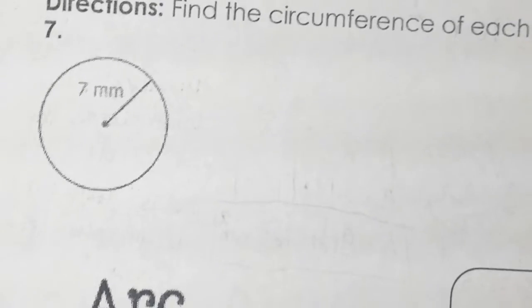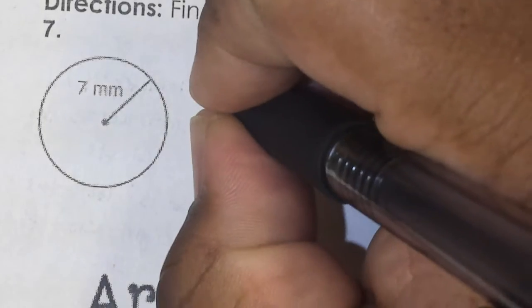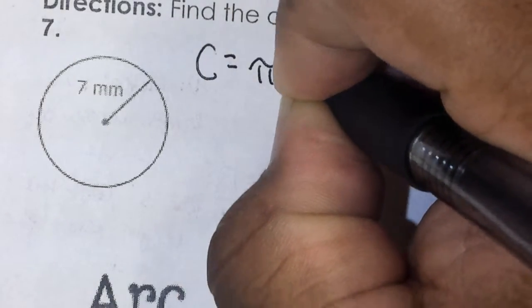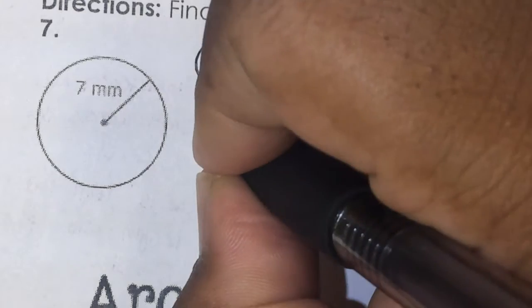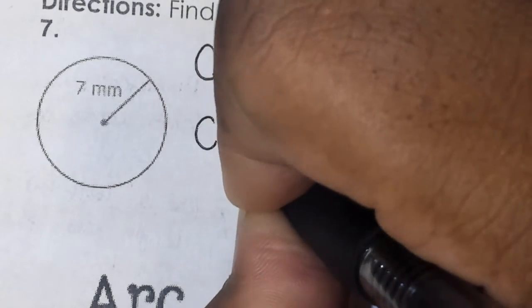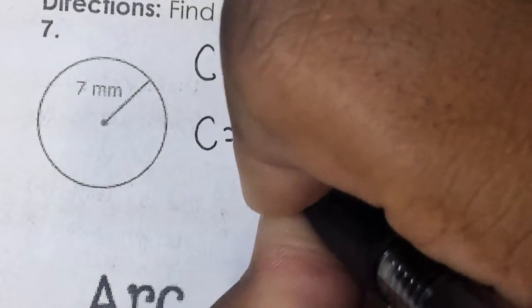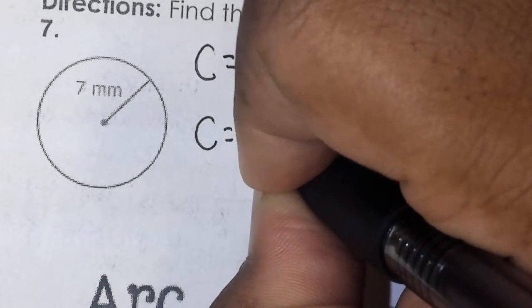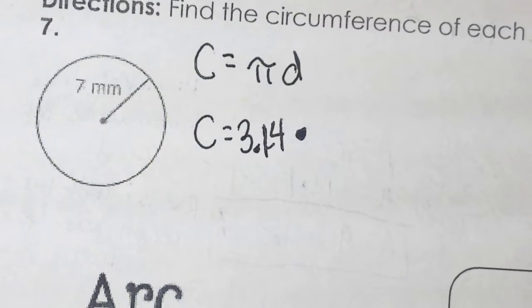Bobby, I come back to you. You know, I'm never quite done with you. Bobby, circumference is pi times diameter. C equals 3.14 times what, Bobby? You ain't saved by the bell. Let's go.